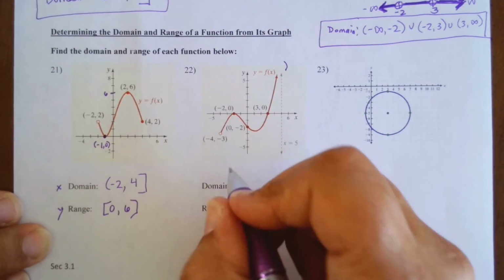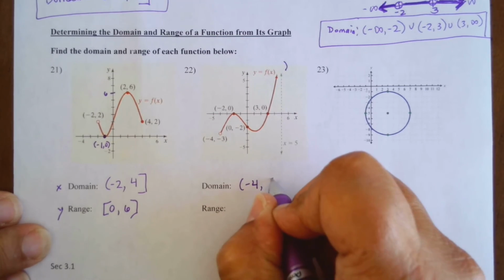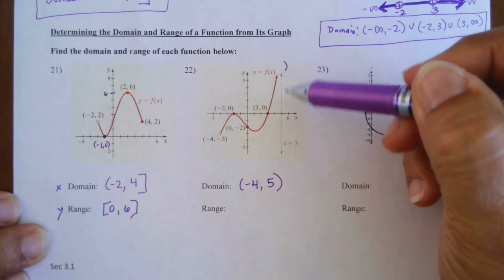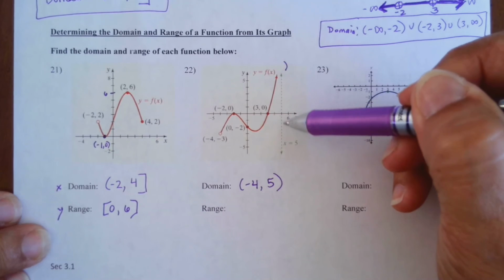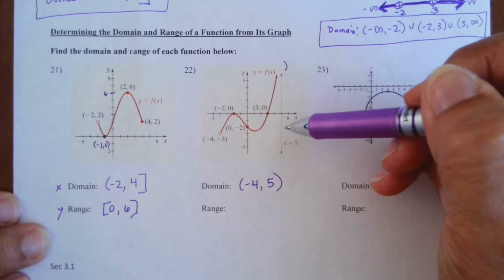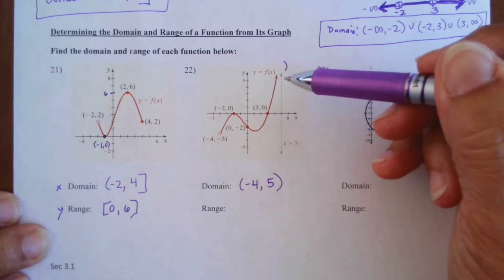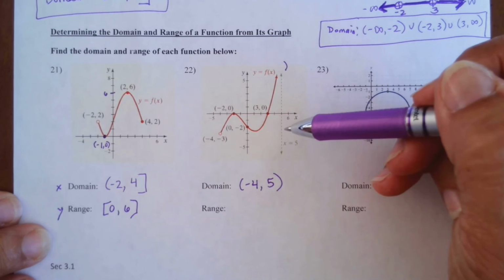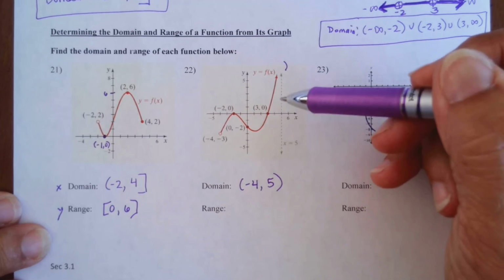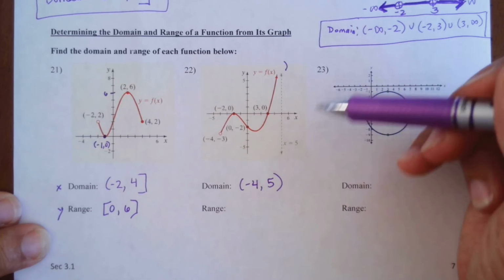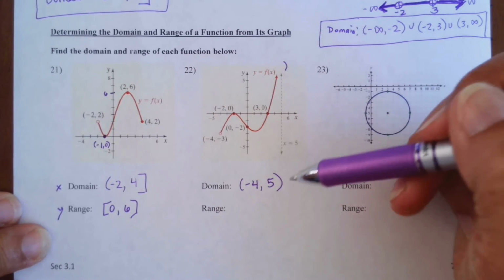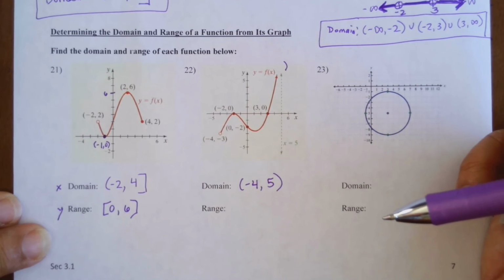So we have a parentheses over here at -4, and we would use a parentheses over here at 5 because it's never going to touch. Remember again, dotted lines on a graph, that's what we call an asymptote, which means you can't use that number. So if you can't use 5, you have to use a parentheses. And then there's nothing over here to the right. So that's the end of the domain.